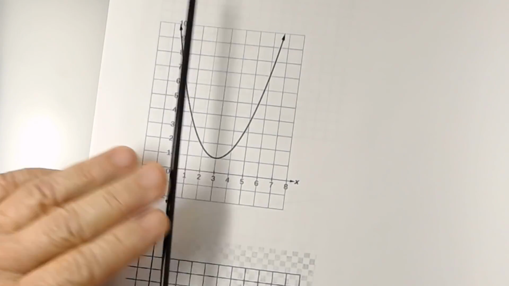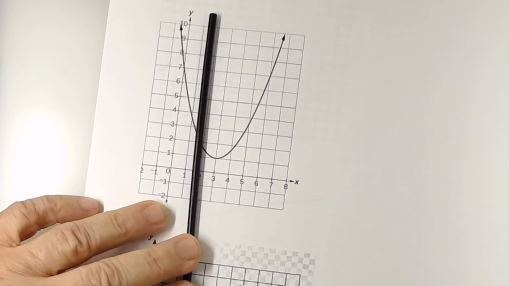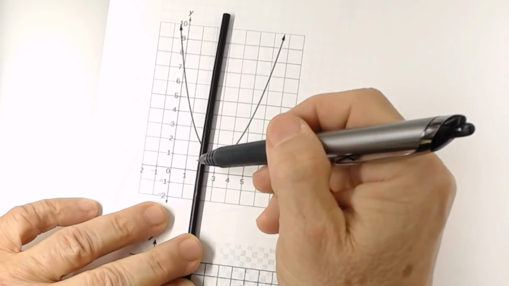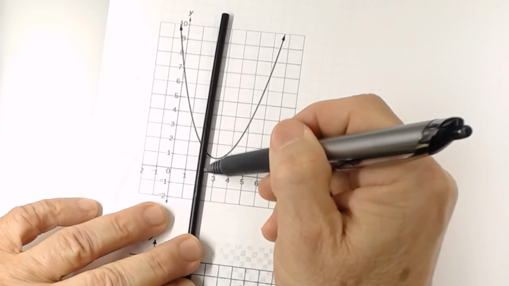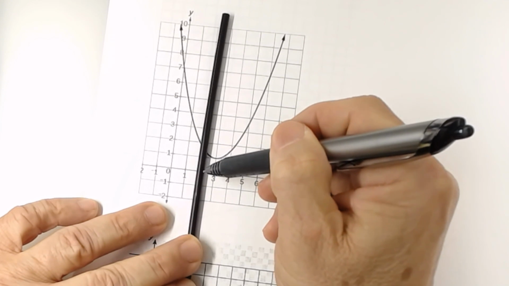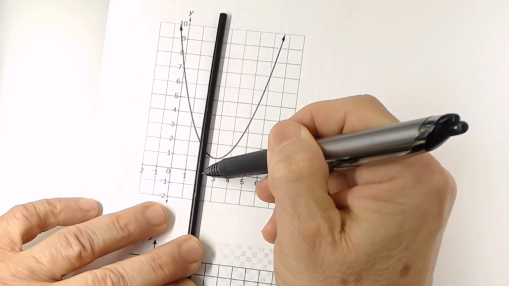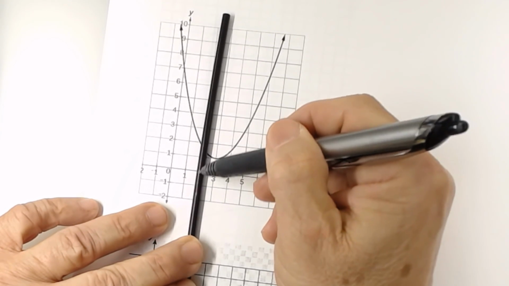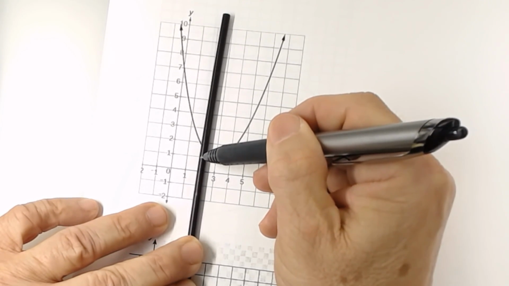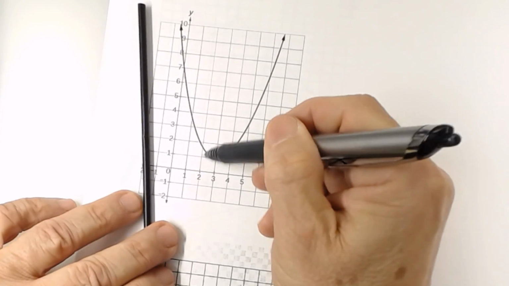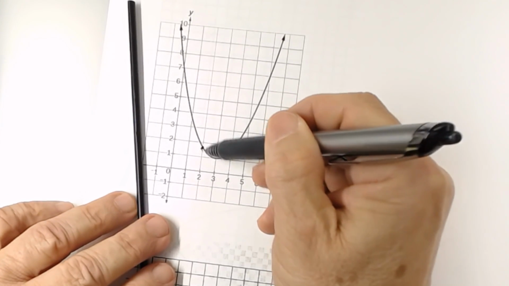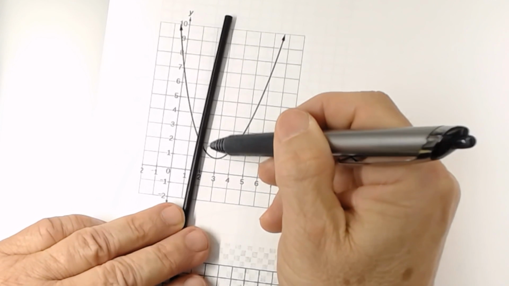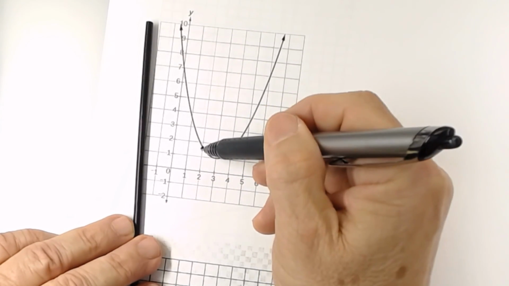So look carefully at this. When I go back to that parabola, and think of this as a vertical line, notice that this vertical line intersects the graph here. For this x coordinate, how many points were on that graph? 1. Here's my point right here. So there's only one y coordinate.